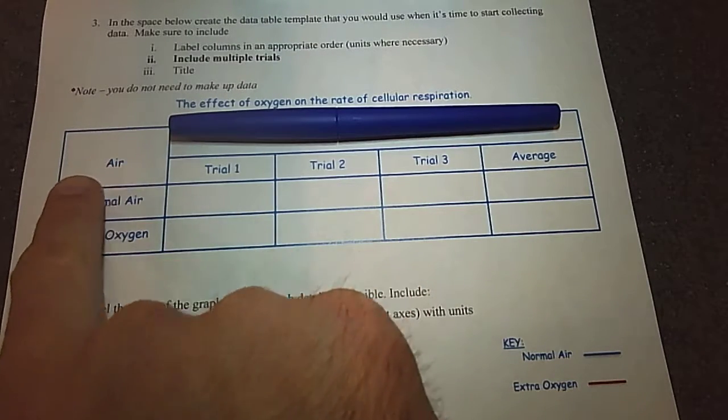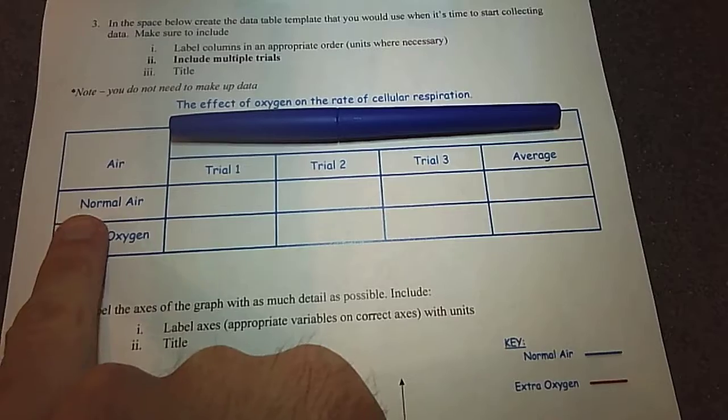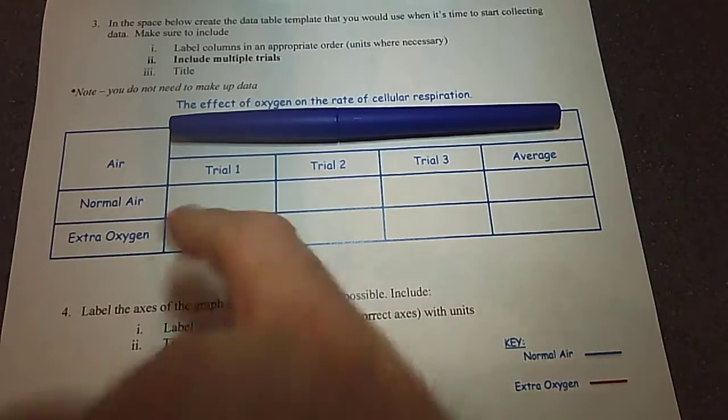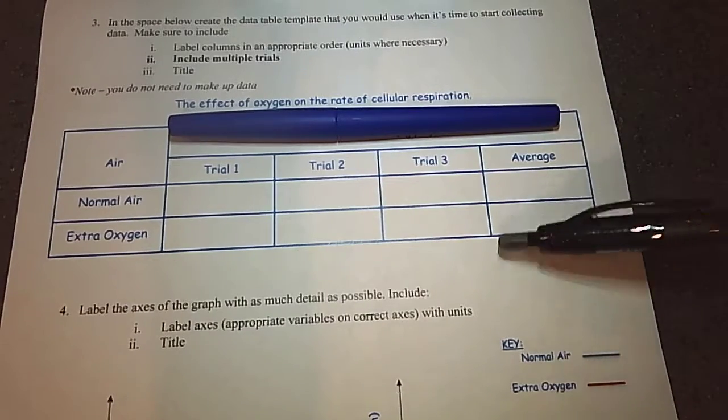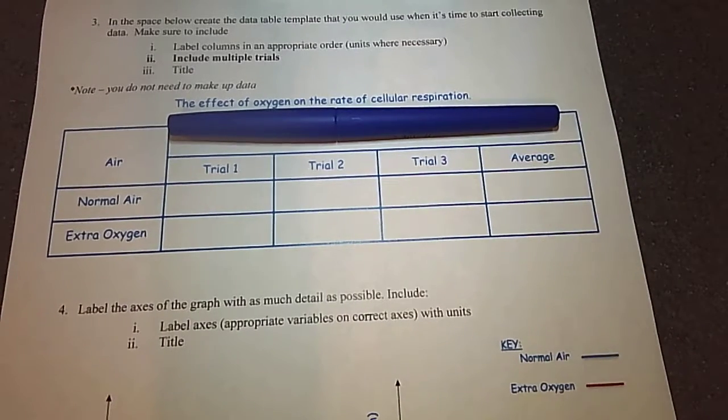I have my independent variable here, the type of air, and I'm specifying whether it's the normal air or the extra oxygen. I have multiple trials, right, because it asks us for that. And I've been able to take an average. By the way, you may have had a different amount of trials. I even have a title, the effect of oxygen on the rate of cellular respiration.